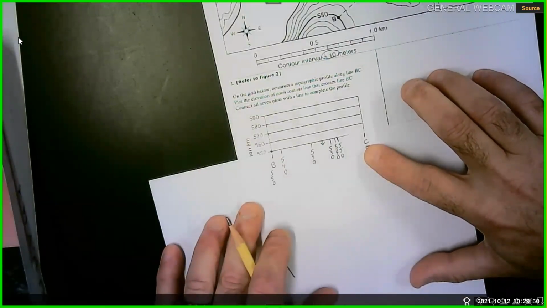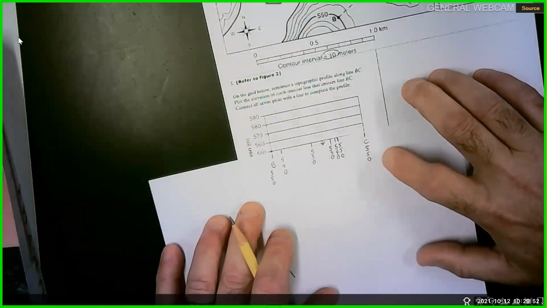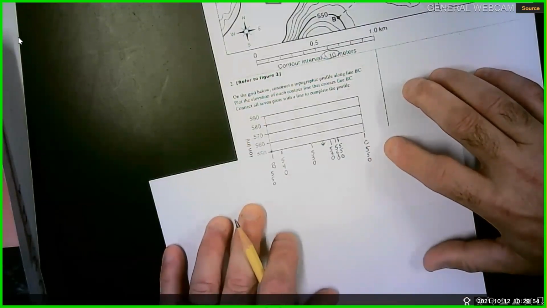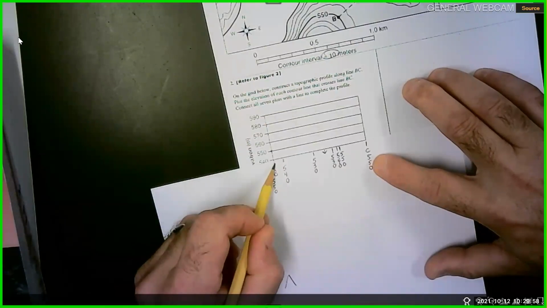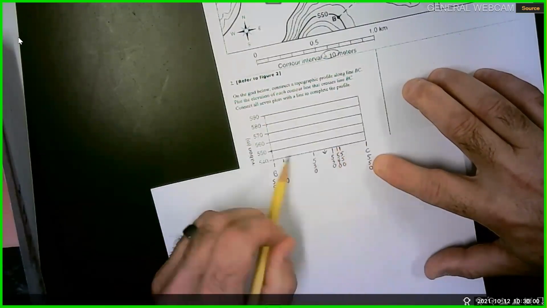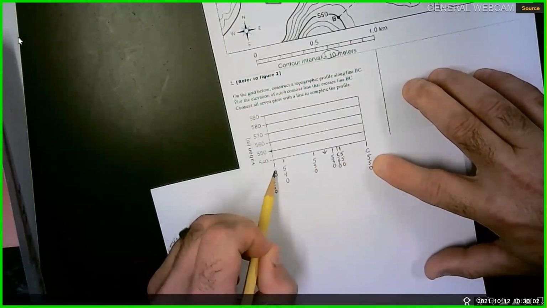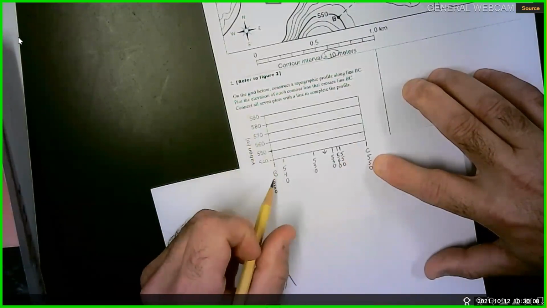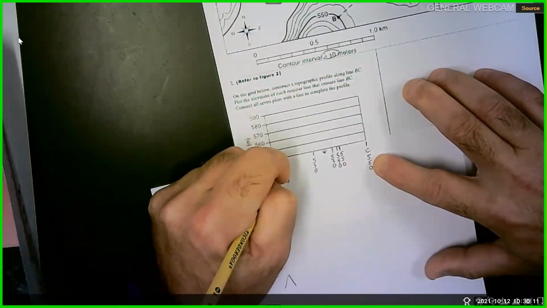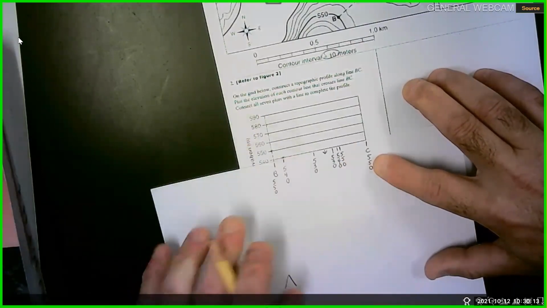So 550, I marked it. Now I'm going to 540, so I'm going down. I'm going to slide it down to the next line, but I have to keep my B and C lined up, more importantly my B. So I want to keep this line that I drew even with this line here. It would be considered your y-axis on a graph. And then I'm going to mark my 540.